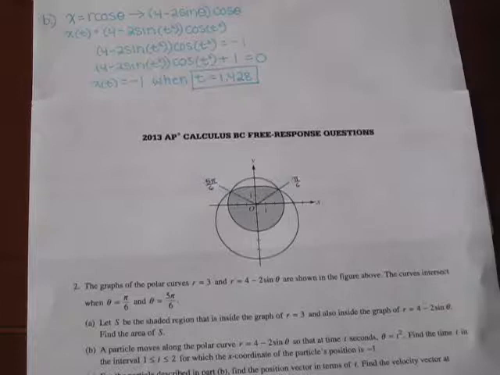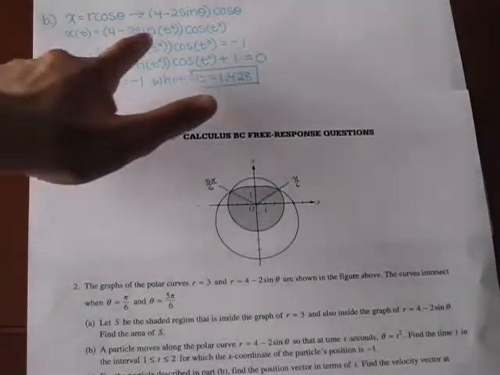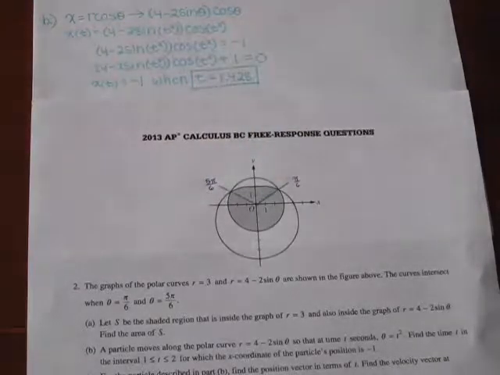And then it told you that theta equals t squared, so you're going to plug in t squared anywhere you have a theta. And then you're going to set that equal to -1, because you're trying to find t when the x-coordinate of the particle's position is at -1.